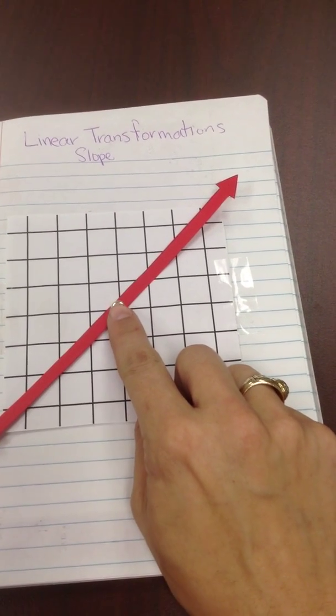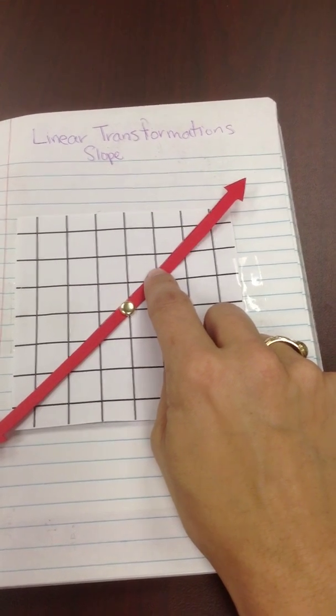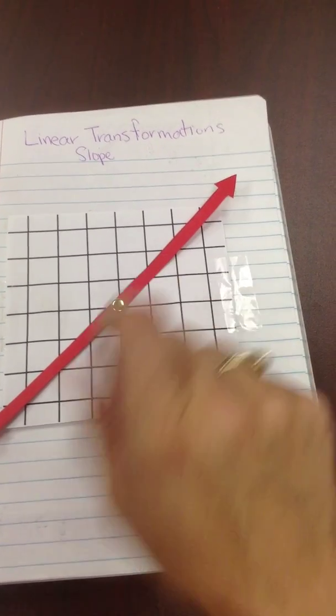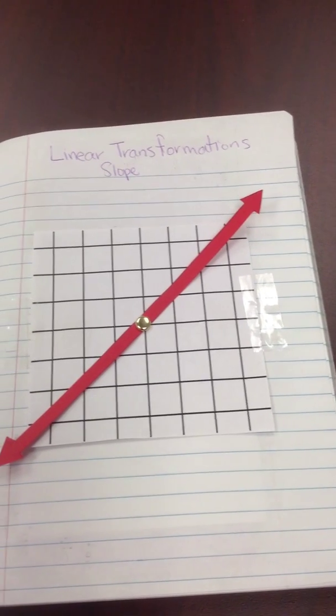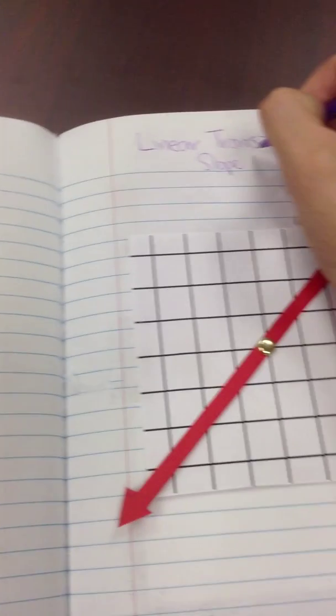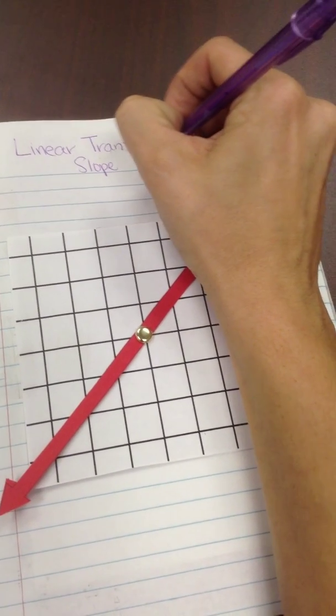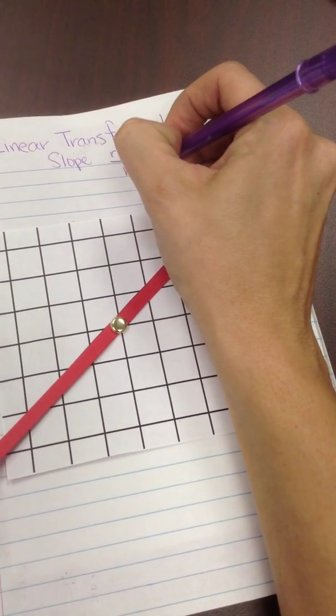If we start at a point and we go up one space and over one space, we will have the line that would be our linear parent function. Now, a slope is found by getting rise over run.